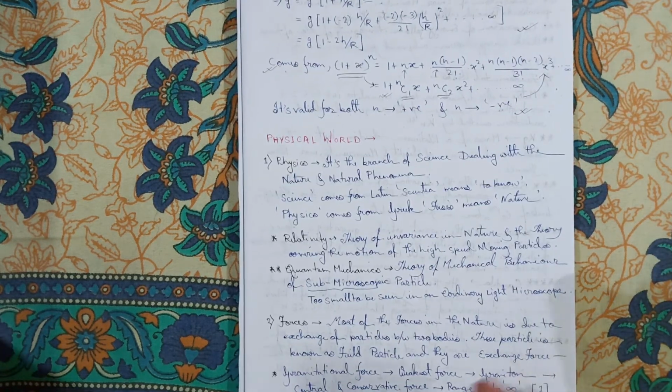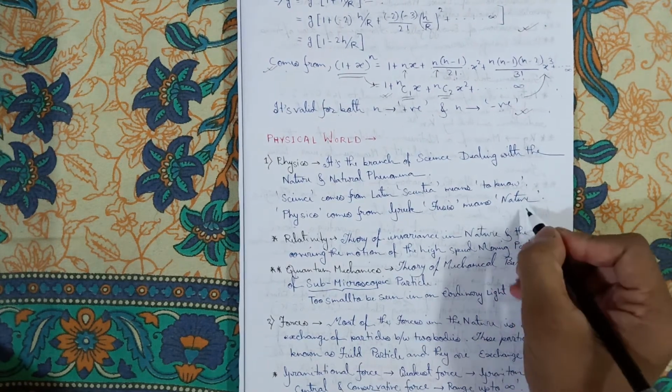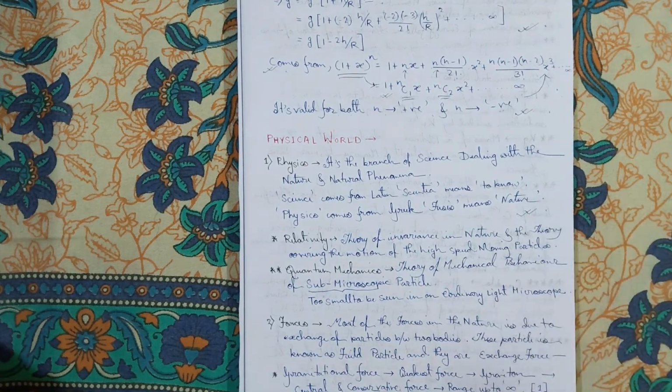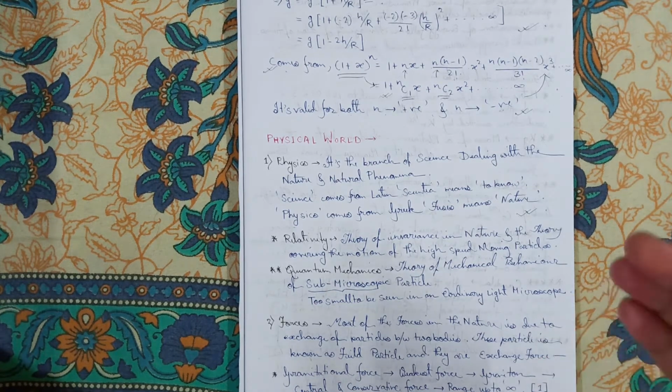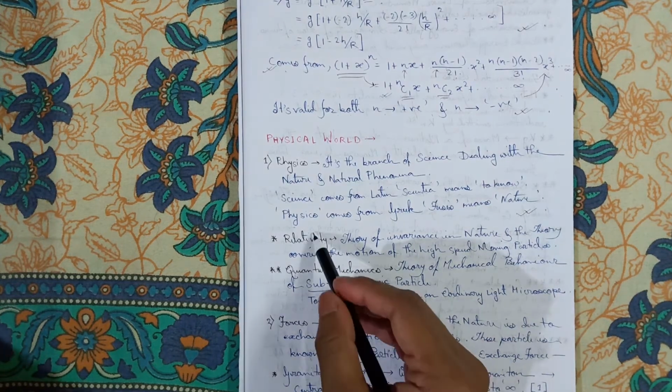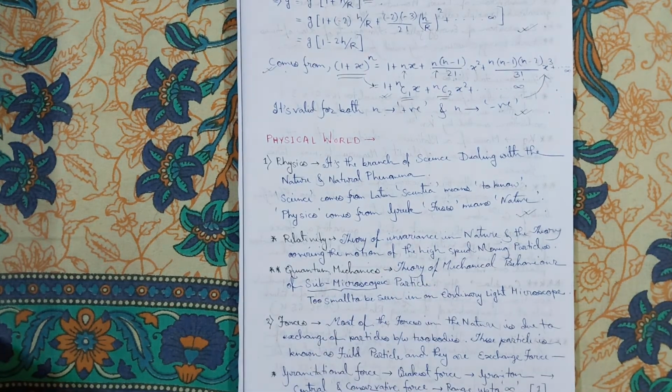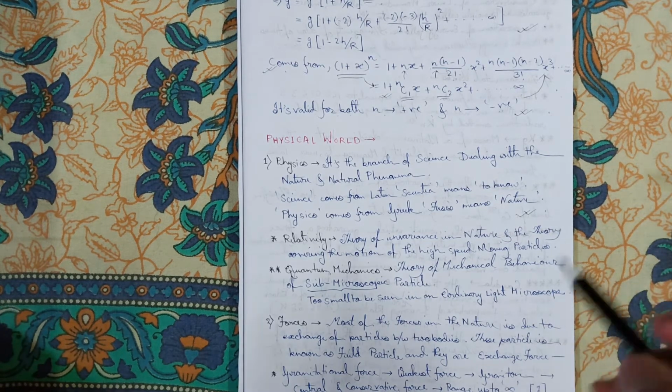Now, physics follows some basic laws. Among them, two important ones are the theory of relativity and the laws of quantum mechanics. There are so many other laws as well. We will discuss the basic laws later and you will study them in more detail in your entire course. But these two parts of physics will not be very widely covered in your syllabus, that's why I mentioned them here.